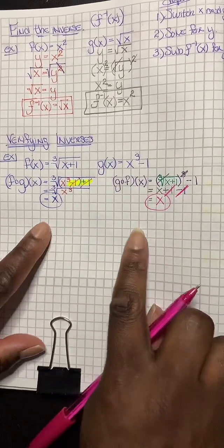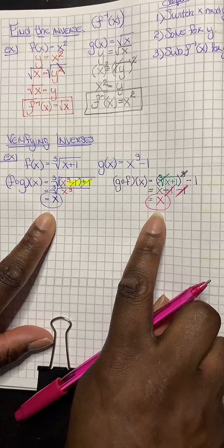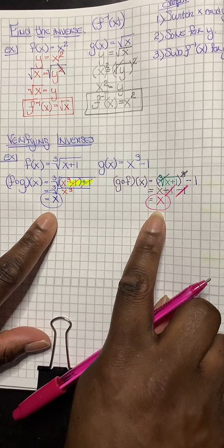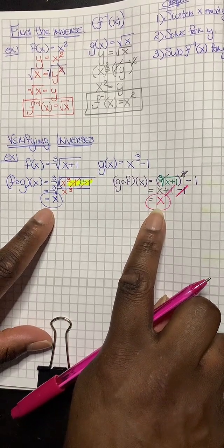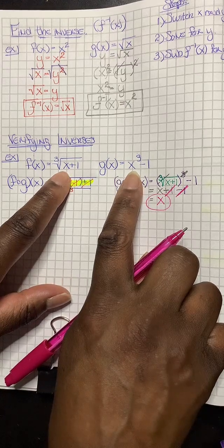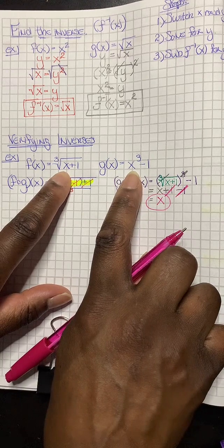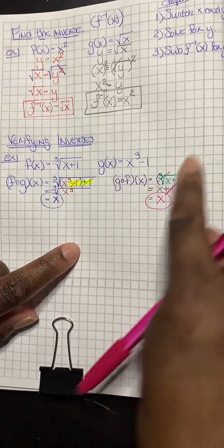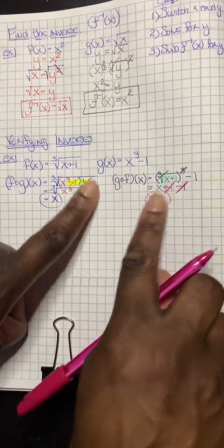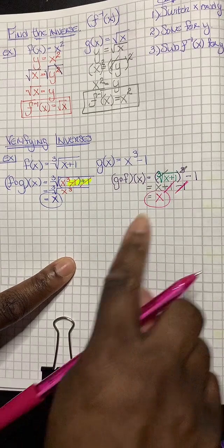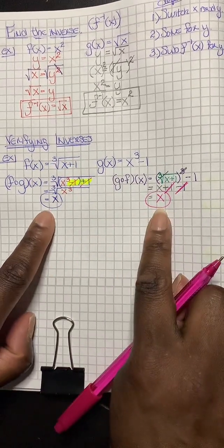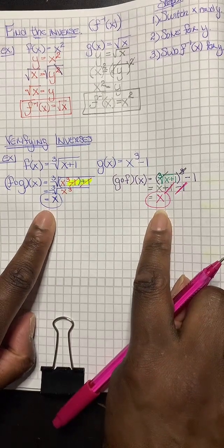So when I plug them in and I get x as my answer, this is telling me this is good, because it's telling me that these two expressions are inverses of each other. So if I were to graph them, they're going to be reflexive. Remember we talked about the axis of symmetry? It's somewhat similar. One side is going to be a mirror image of the other. So it's good that our answers equal x.